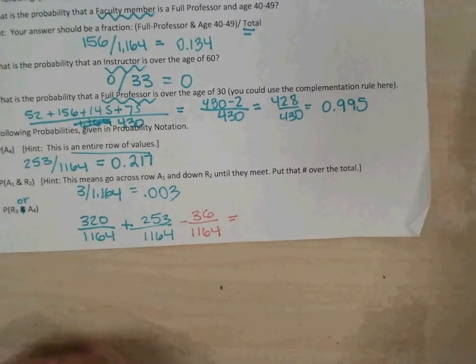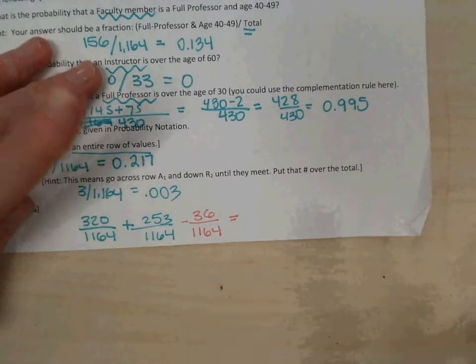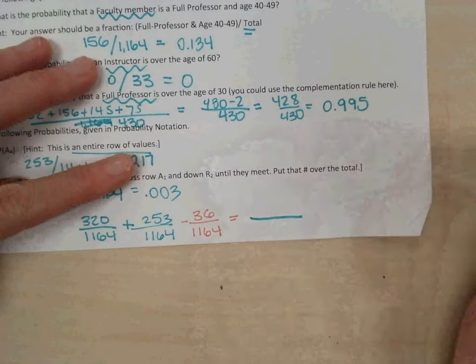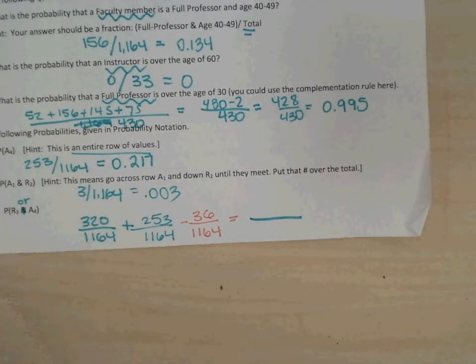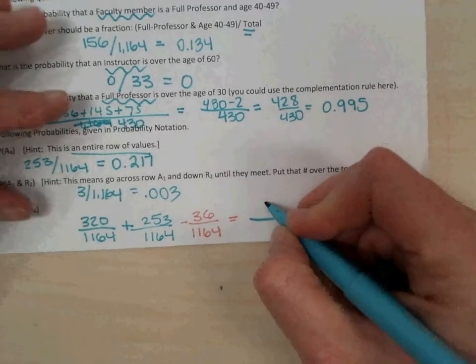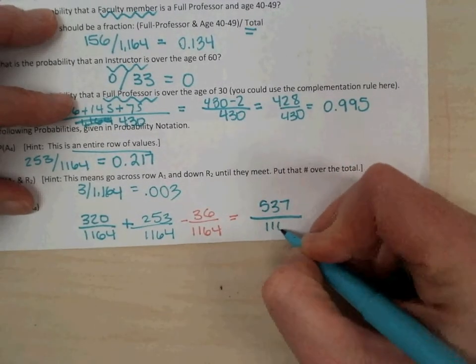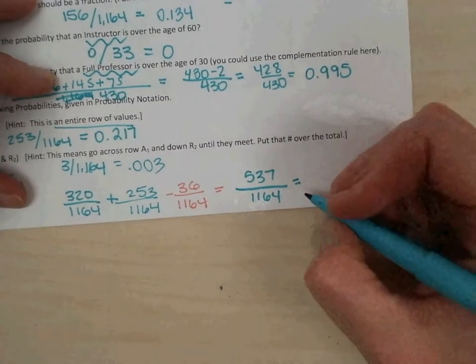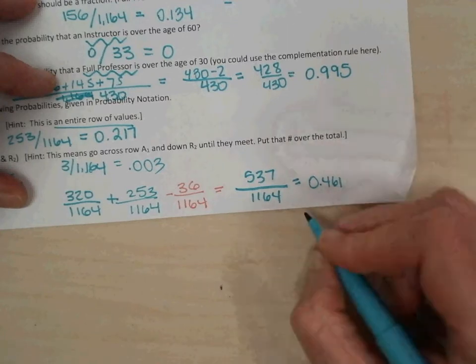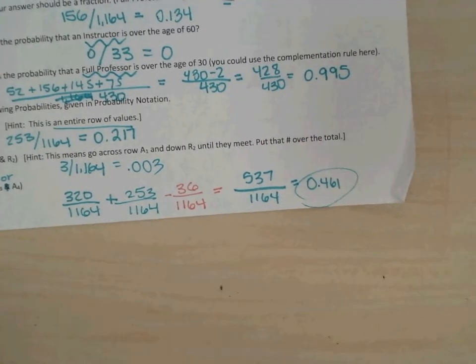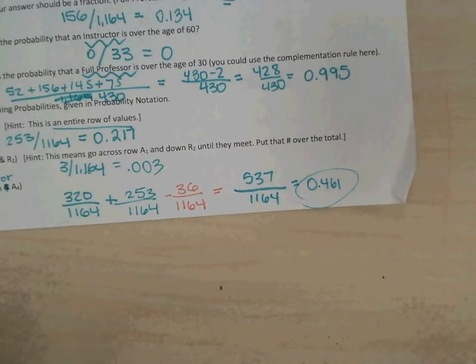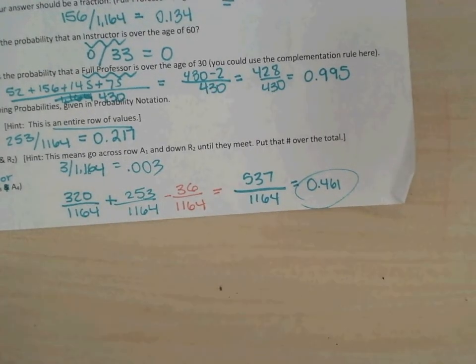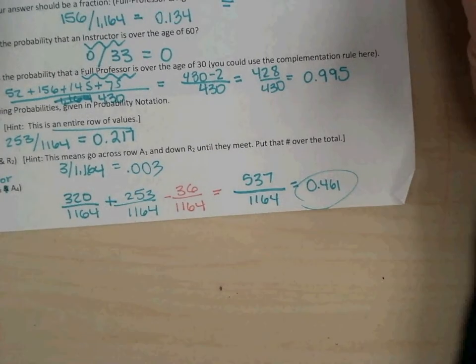So you could do that pretty simply just by adding the numerators, keeping the denominators the same, and then finding your decimal equivalent. So 320 plus 253 minus 36, 537 out of 1164, which is 0.461. All comes together. So if you missed 4.3 notes, make sure you go back and catch up on this.